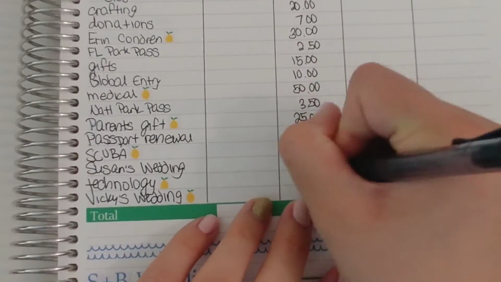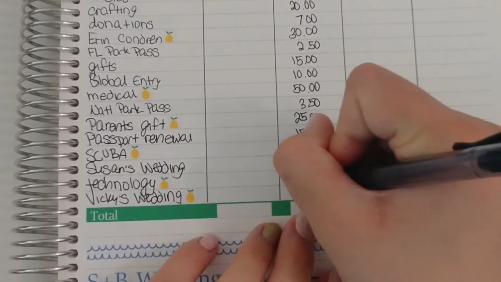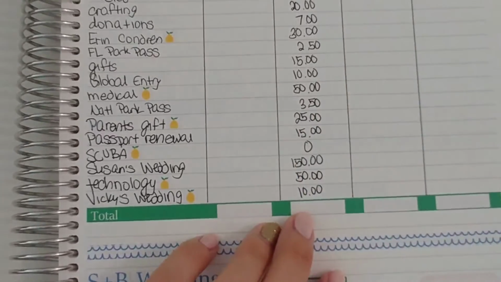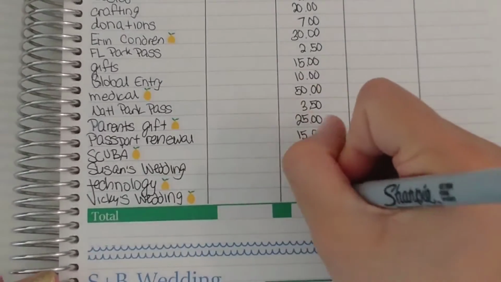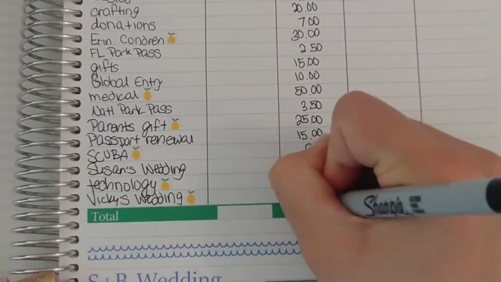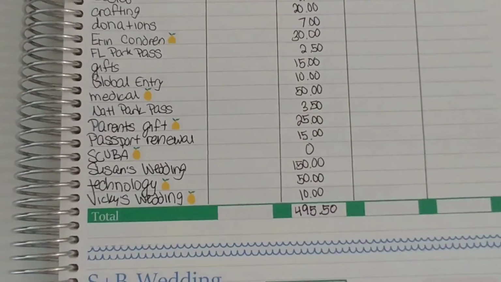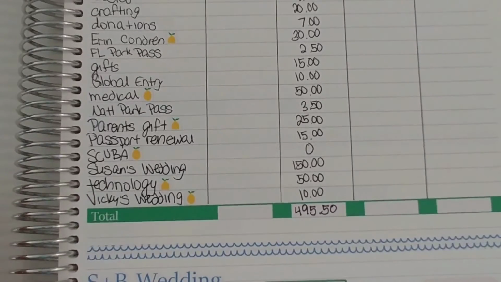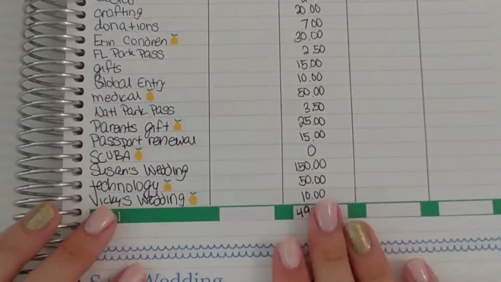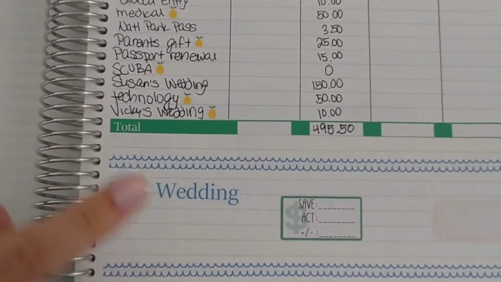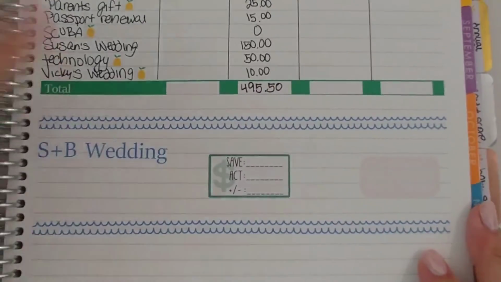Technology is 50, and then Vicky's wedding is 10. Okay, so all that added up comes to $495.50. I think. Let's see. Yeah. Okay. And then another thing that I'm saving for, putting extras towards, is my friend's wedding.